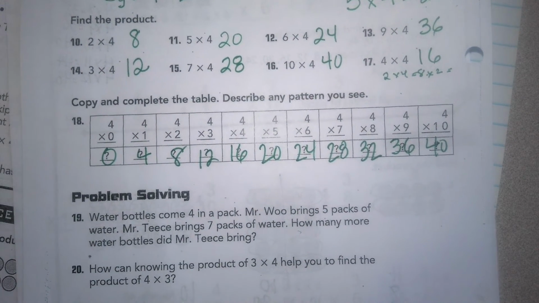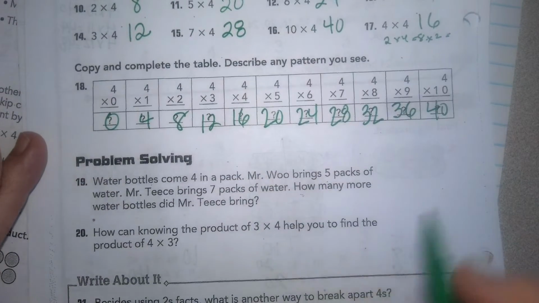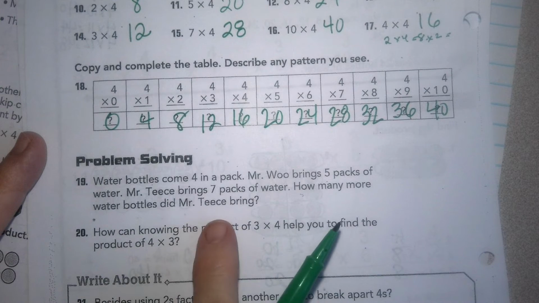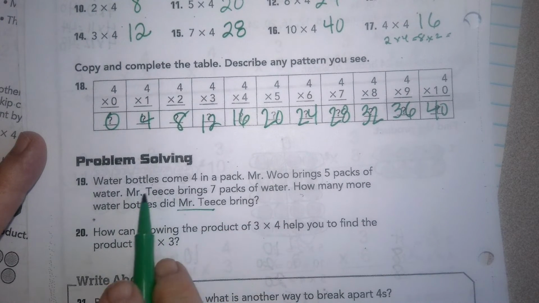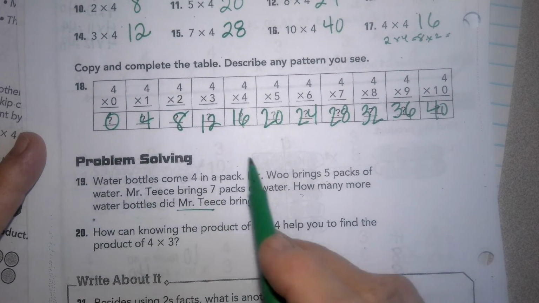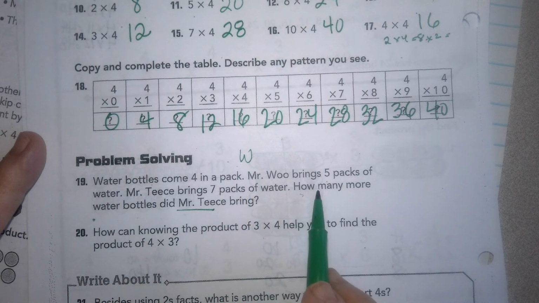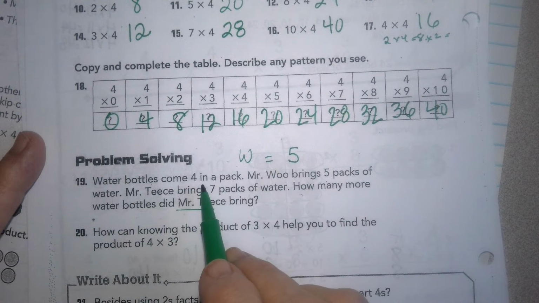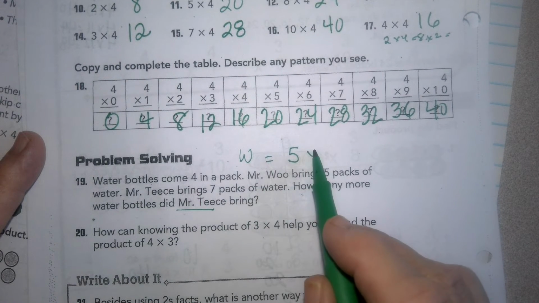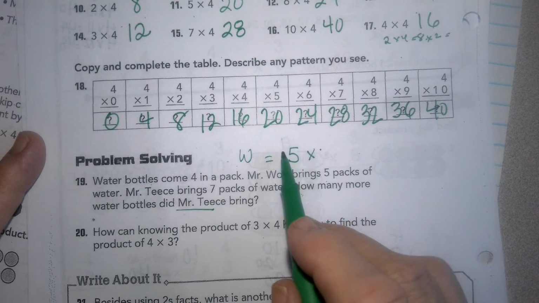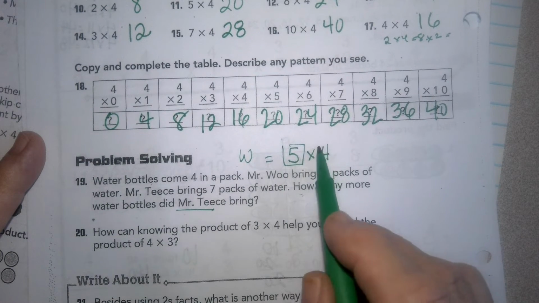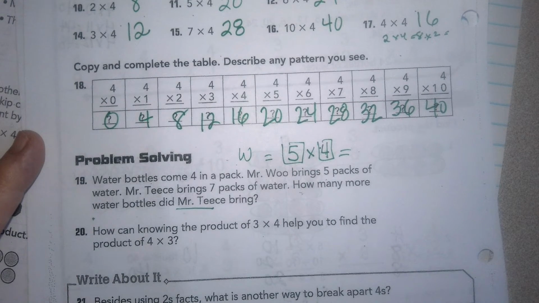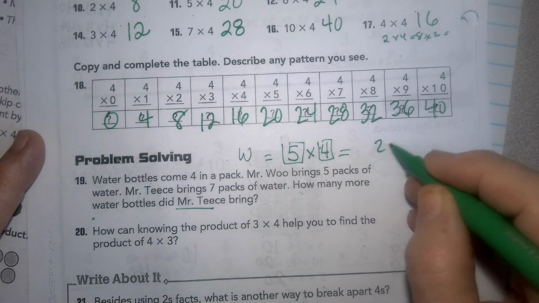All right, we're going to do these very quickly. Listen, and then I'm going to give you your short assignment. So, how many more water bottles did Mr. T bring? Water bottles come in 4 packs. Mr. Wu brings 5 packs. So Mr. Wu bought 5, but how many is in every pack? 4. So we have to multiply that by what? 4. He bought 5 packs times 4 in every pack. How many did he buy altogether? 5 times 4 is what? 20. So Mr. Wu bought 20.